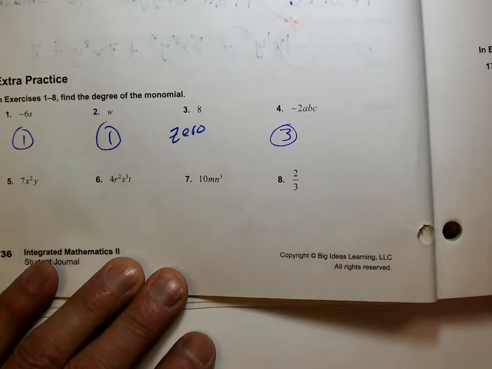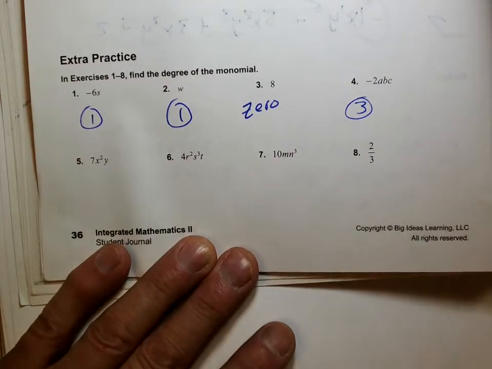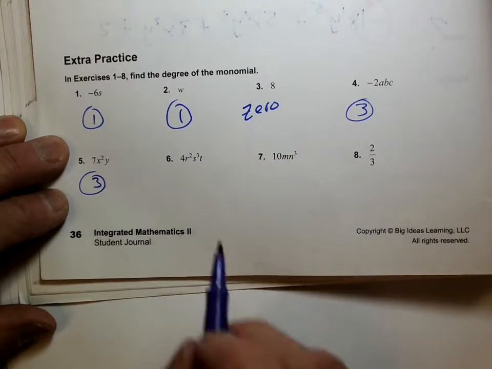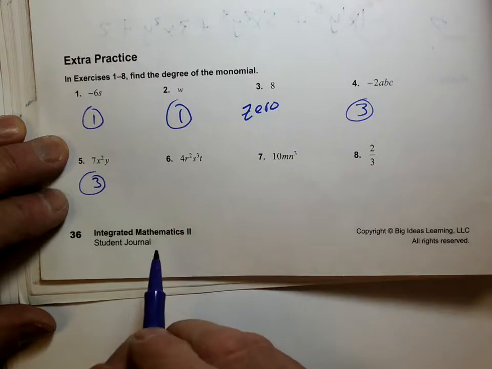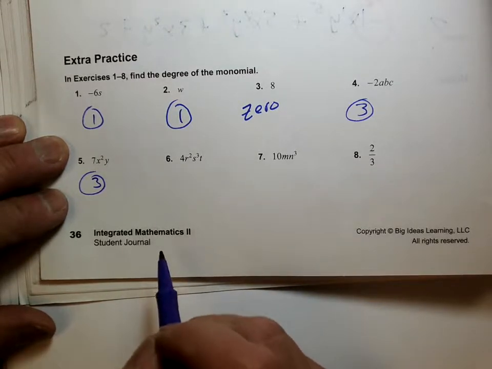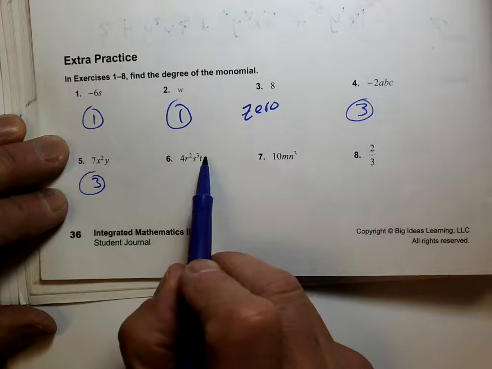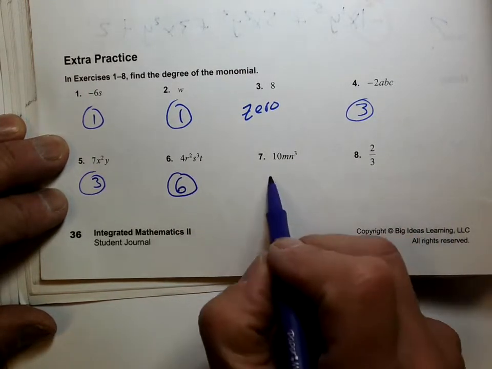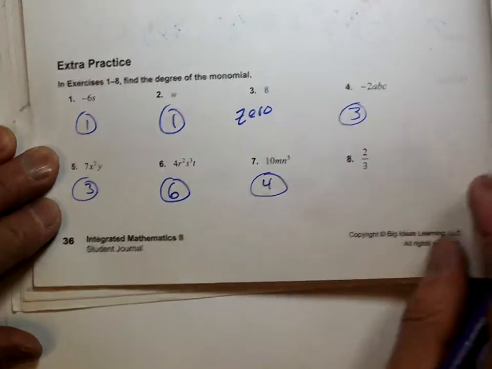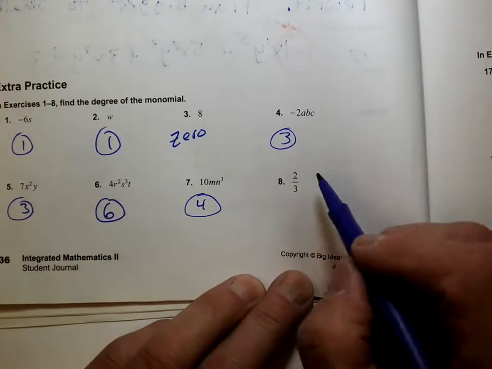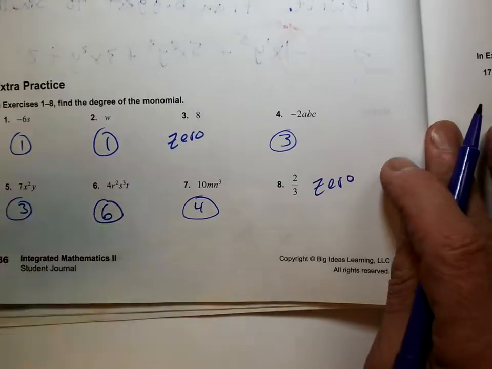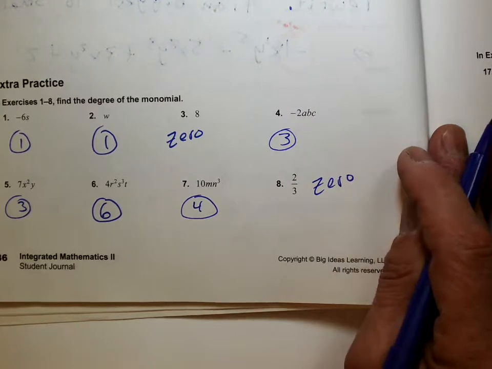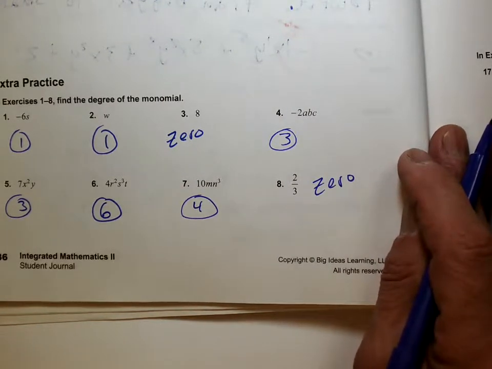How about 5? What's the degree of 5? 3, yeah. What's the degree of 6? Who said 6? 6 is right, because I have 2, 3, and one more makes 6. What's the degree of 7? 4. Is this easy or what? And 8, don't be tricked. What's the degree of 8? 0. Okay, thumbs up. So degree is pretty easy, isn't it? Just look at your exponents, add up your exponents, and that's your degree, okay?